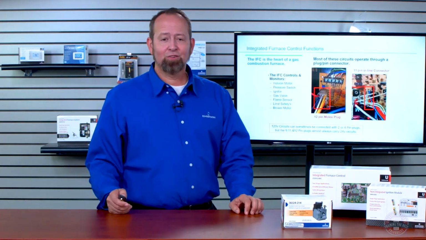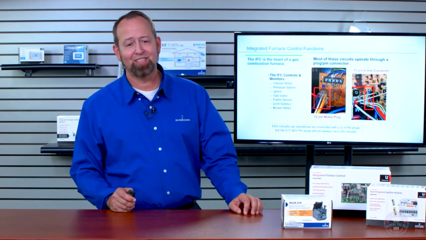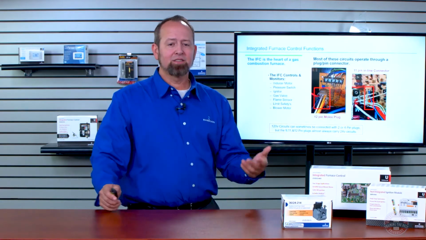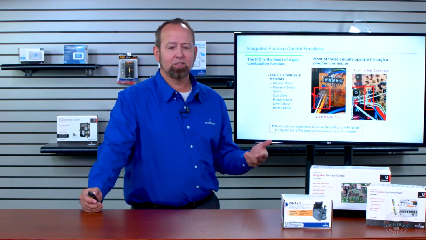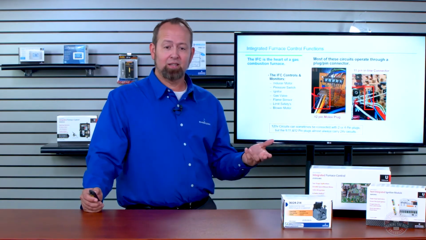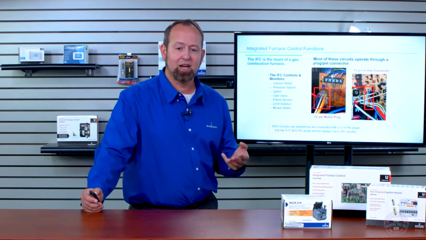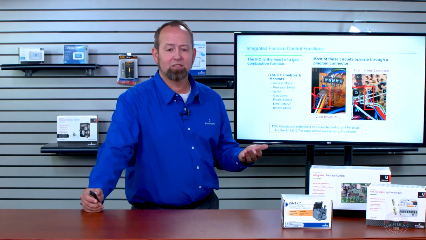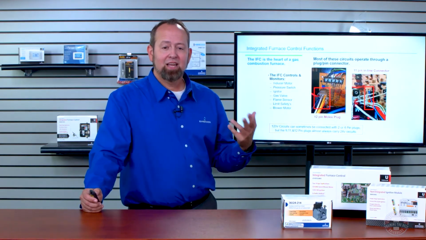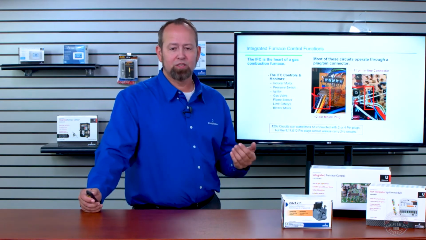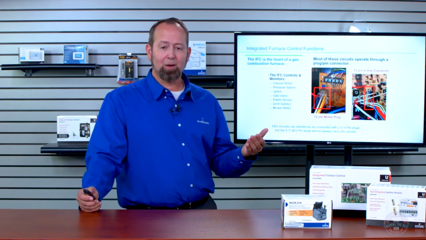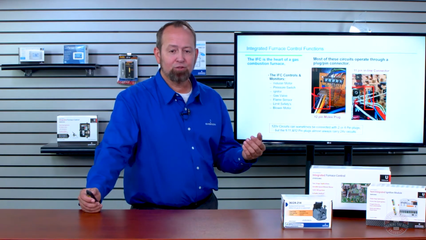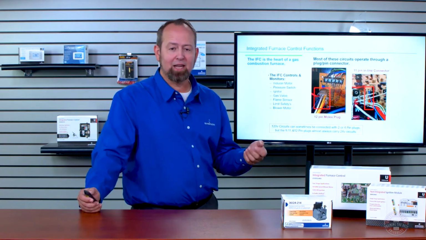So 3 down, 2 to go here on our controls. The next is the integrated furnace control itself. And the function of this, it monitors and runs an inducer motor, pressure switch, the igniter, the gas valve, flame sensor, the limit safeties, and the blower motor. And most of the low voltage control operations are done through a plug pin connector.